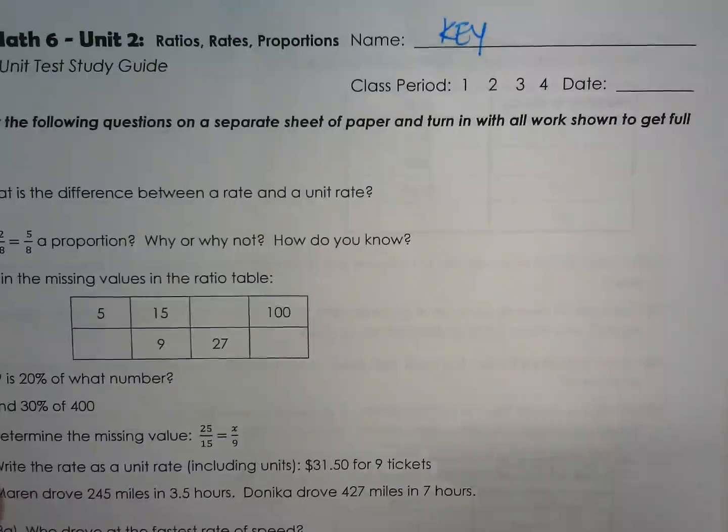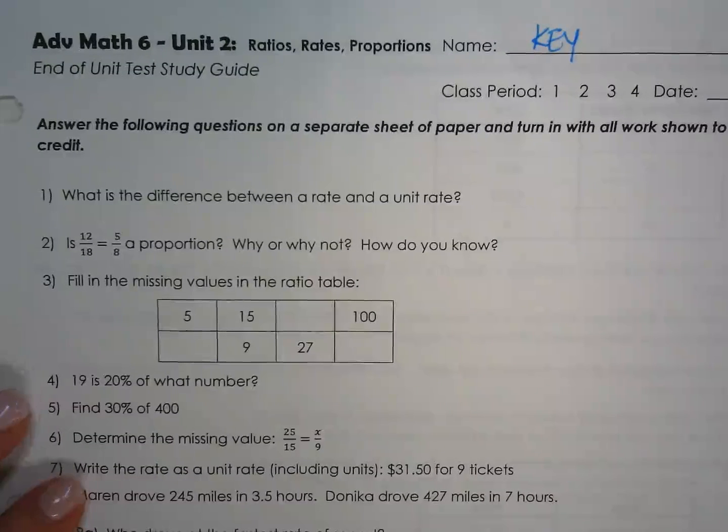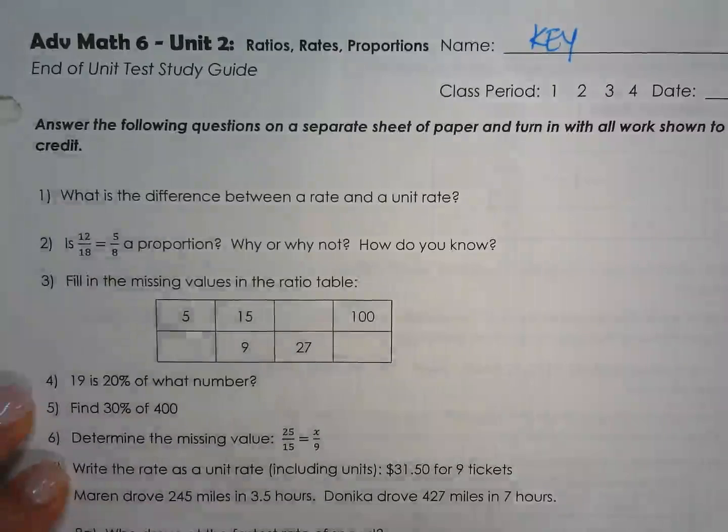All right, hi everybody, this is Ms. Katz again, and today I'm going to be solving the end of unit study guide for my advanced class so that you guys have it at home and you can check it out. So we're going to jump right in.